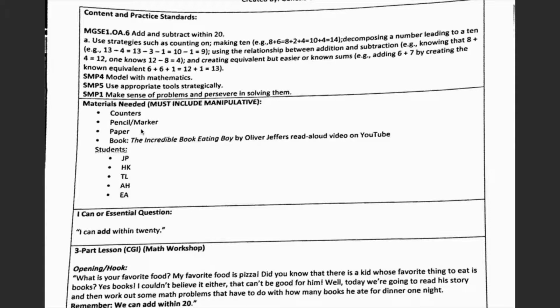So the next little box on the KSU math template is what materials you're going to need. Here is where you're going to list everything that you'll need to be able to do this lesson. It's always going to include a manipulative, like I said. When you're doing a workshop, you're also going to do something that is not math related. So you're going to watch a video, read a book, or ask an engaging question, something that is not math related.